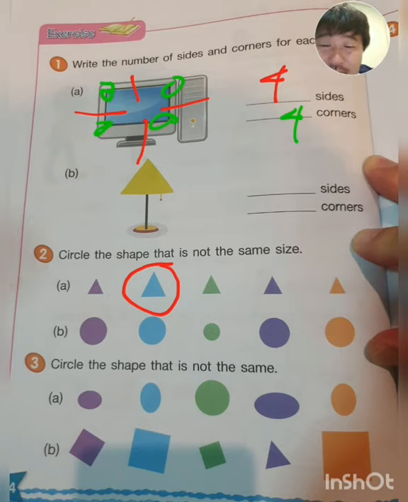So the first shape, that's an ellipse. The second shape, it's also an ellipse. So the purple first shape is an ellipse. The second, the blue shape, is an ellipse. The third shape, the green, that's a circle. And the dark blue one, that's an ellipse. And the yellow one, it's also an ellipse. So the green circle is not the same. Okay, and then you do B.